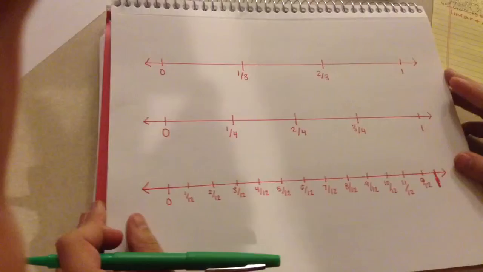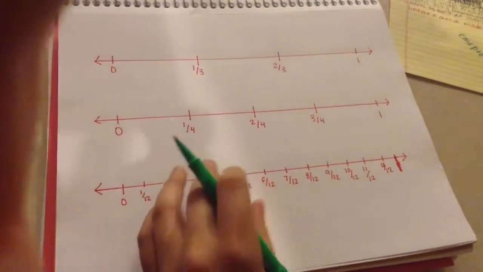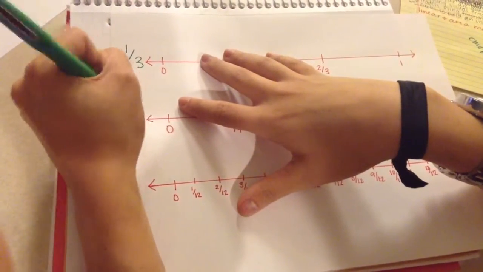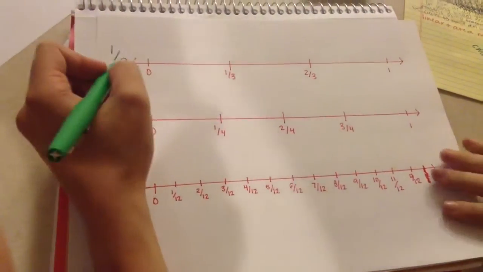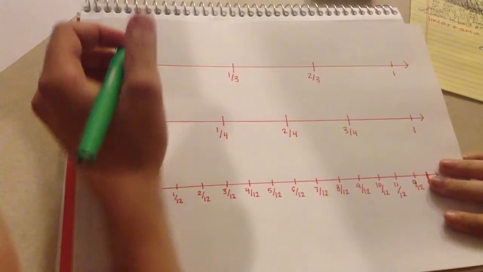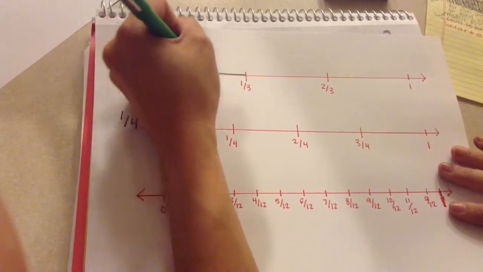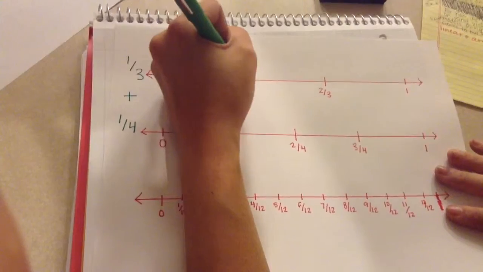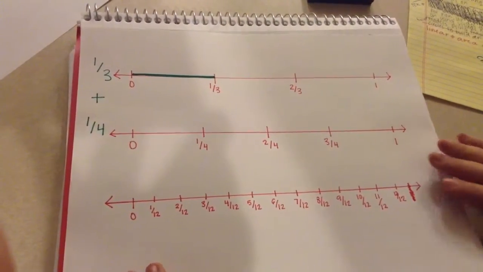And we are first going to look at our linear model. So I already drew out the lines to save time, but this top graph is 1/3, the second is 1/4. And so we're going to be adding those two together. So if we have 1/3, you always start at the 0 and you go all the way to 1/3. And make sure that whenever you're drawing out these lines that they are equal, because all fractions are broken up into equal sized pieces.